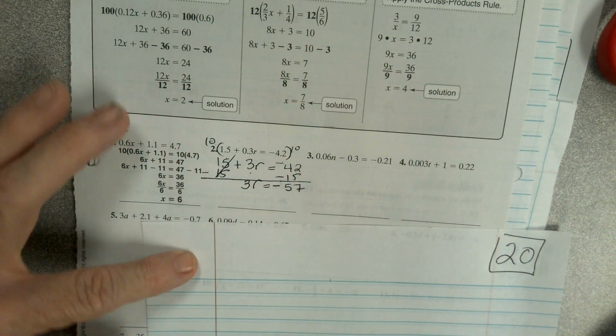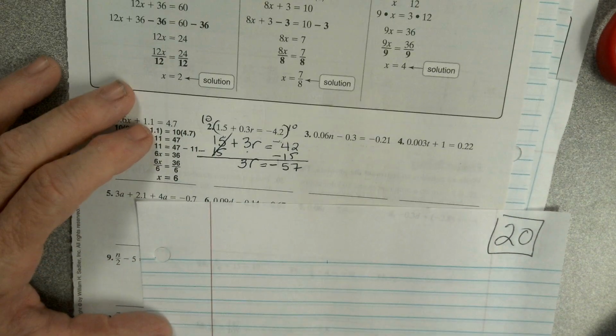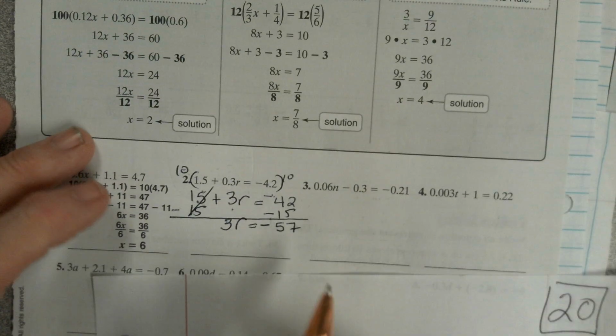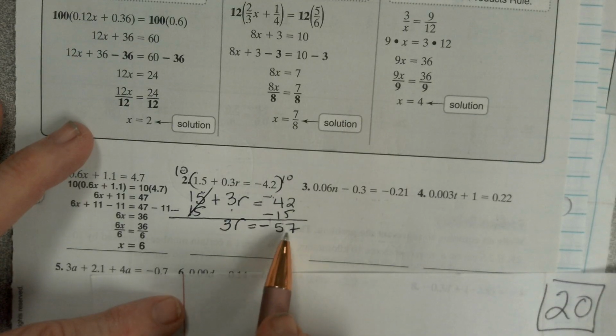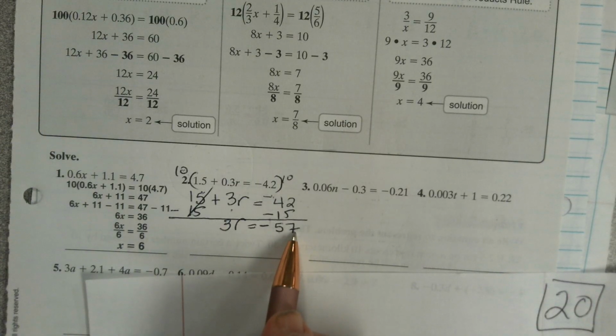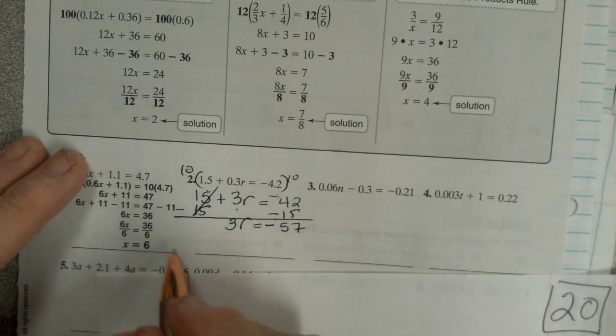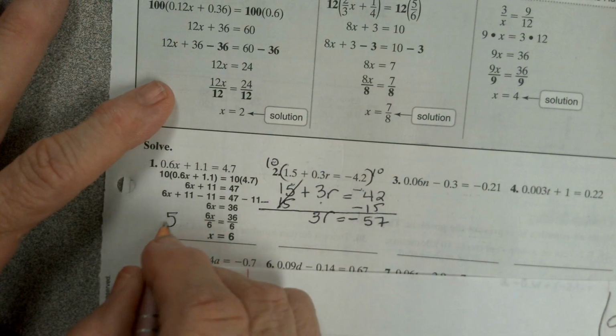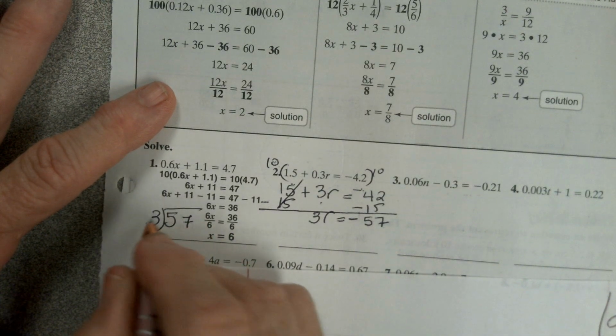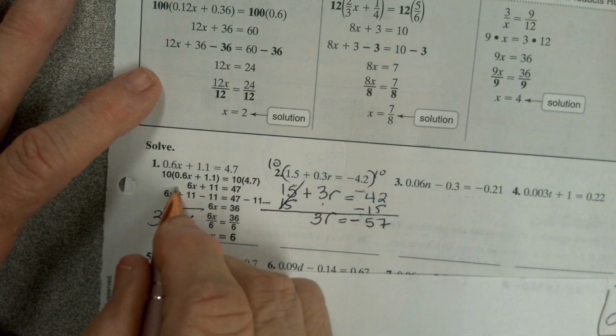And by the way, 3 does go into 57 because there's the rule that if you add these digits up, 5 and 7 is 12. If 3 goes into that sum, 12, then 3 will go into that. So I'm just going to do it over here. 57 divided by 3. 3 goes into that once.